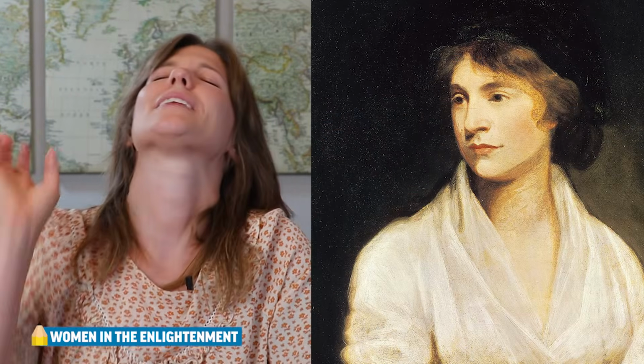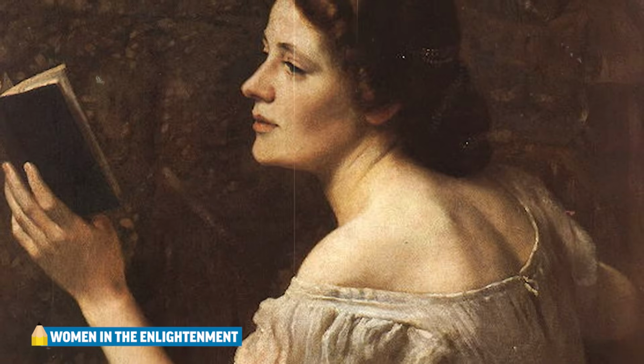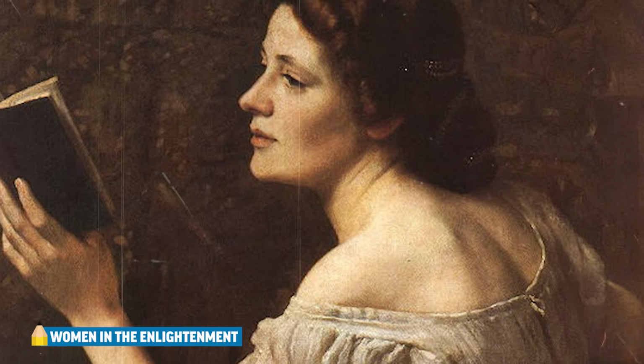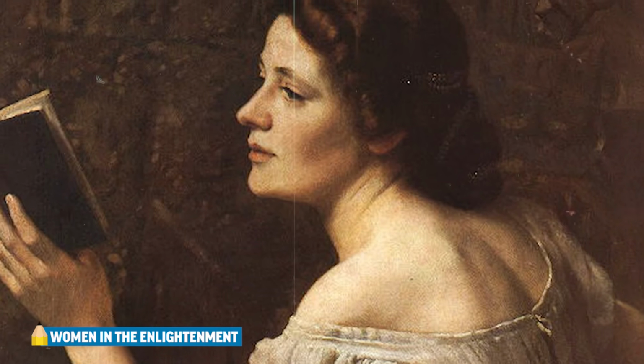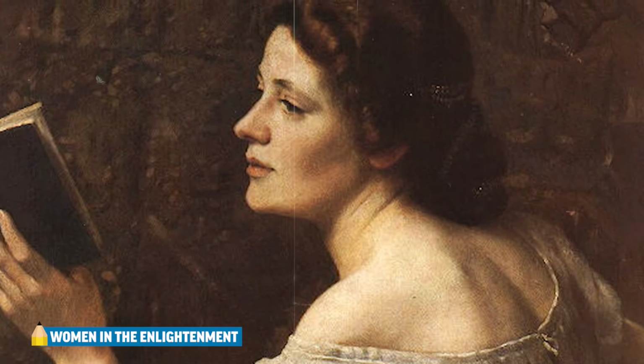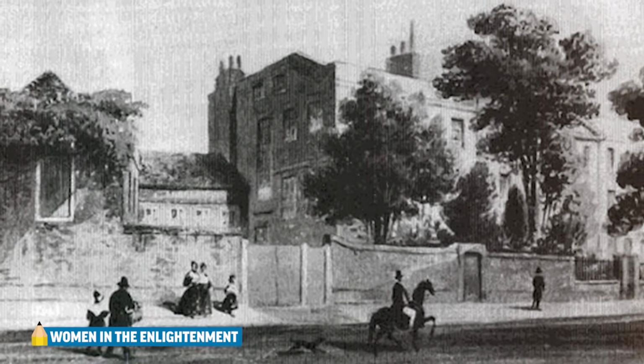Speaking of women, I need to talk about Mary Wollstonecraft, who was a huge opponent of Rousseau and his position on women. She, in her Vindication of the Rights of Women, argued that women only appear inferior to men because they lack equal access to education. And as a result, she was, of course, a huge proponent of women receiving an education, so much so that when she was 25 years old, she founded her first school for girls.